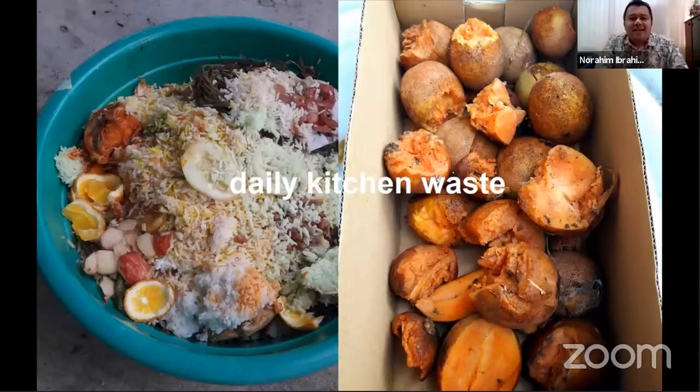So this is the daily kitchen waste that we normally have. Every day we eat, every day we cook, and at the end of the day, we have leftover food. Kita ada nasi lah, we have rice, noodles, fruits, and then sometimes we buy them, but we don't eat them, and finally they get rotten. Dia jadi busuk kan? So this is what we do every day, but believe it or not.